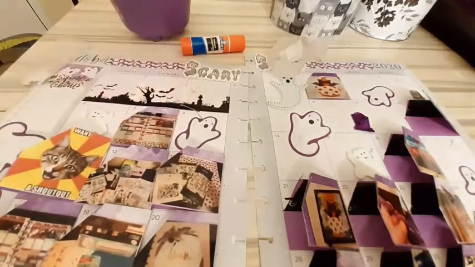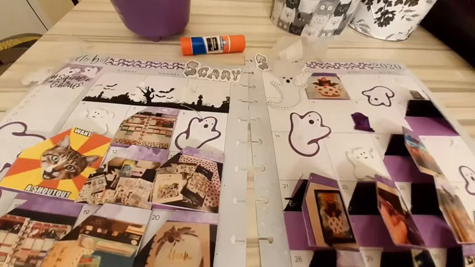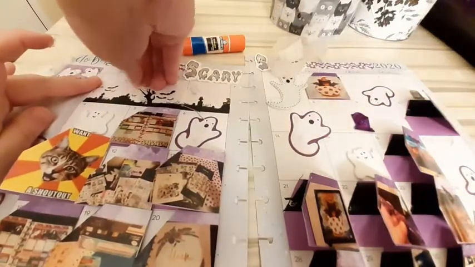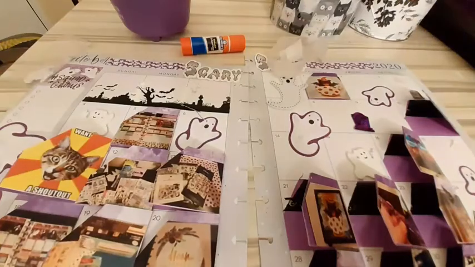I might have to cut some of that glue off. These glue dots are probably not the best thing. I need a better glue for scrapbooking. Elmer's glue is a little too watery, so I need something thick, and that dries fast. I don't know. There we go. I love this. Let me bring you up.